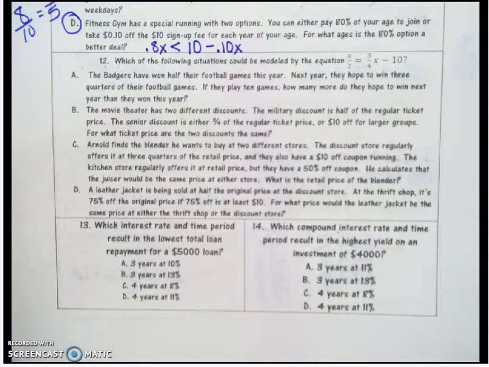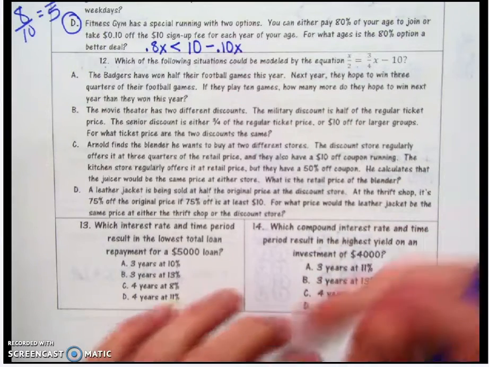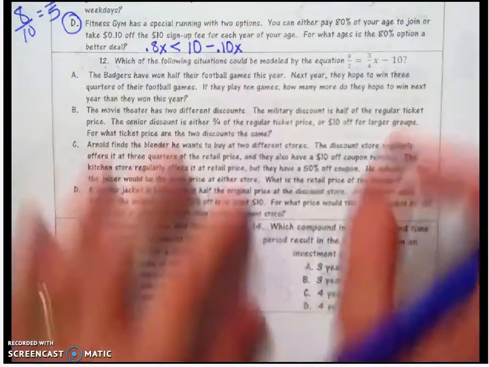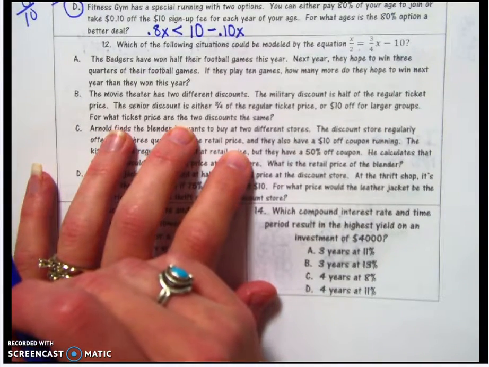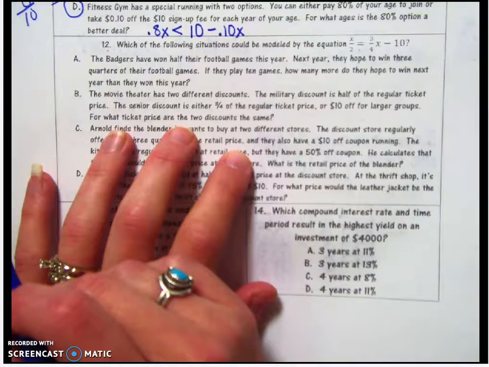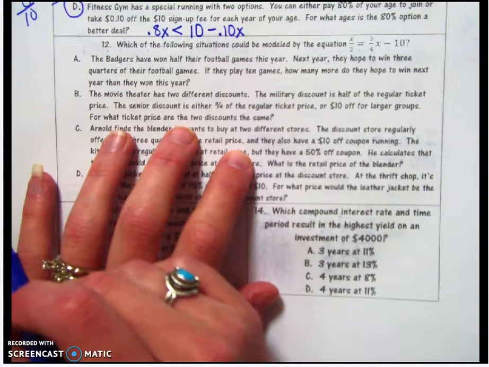All right, so now we're at number 12. Which of the following situations could be modeled by the equation x divided by 2 equals 3/4 x minus 10? So A says the Badgers have won half of their football games this year. Next year they hope to win 3/4 of their football games. If they play 10 games, how many more do they hope to win next year than they won this year?